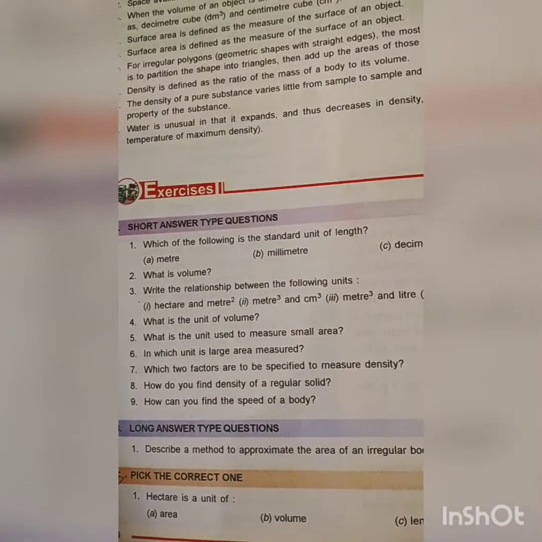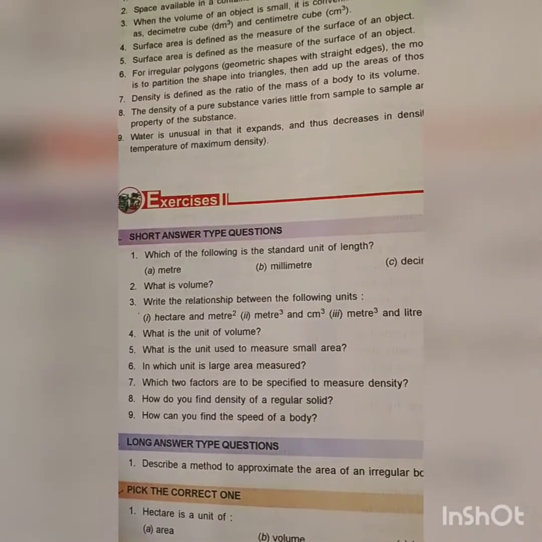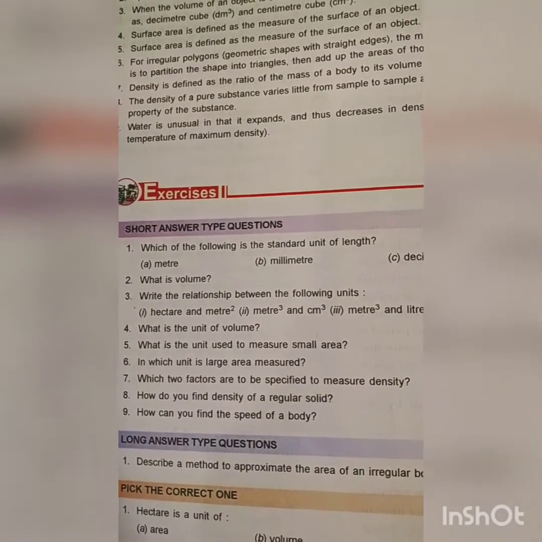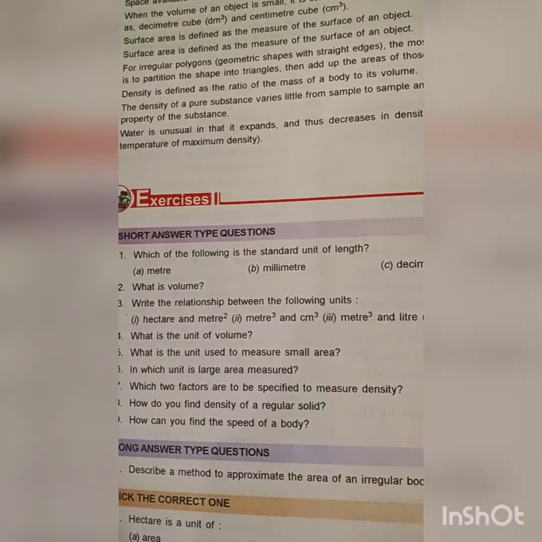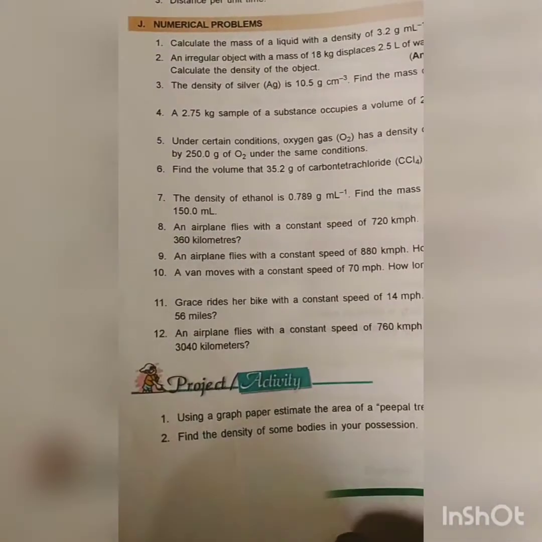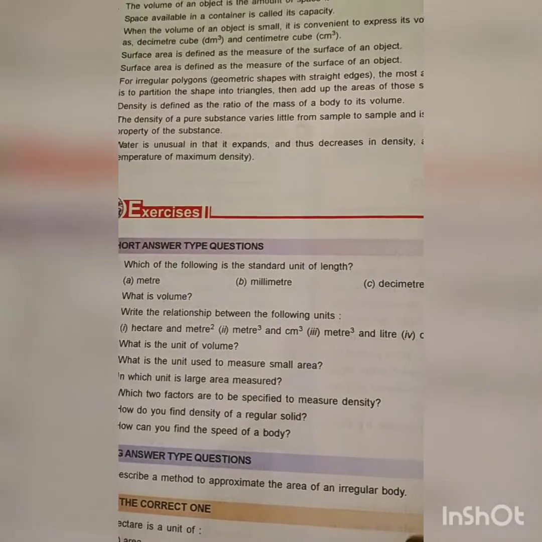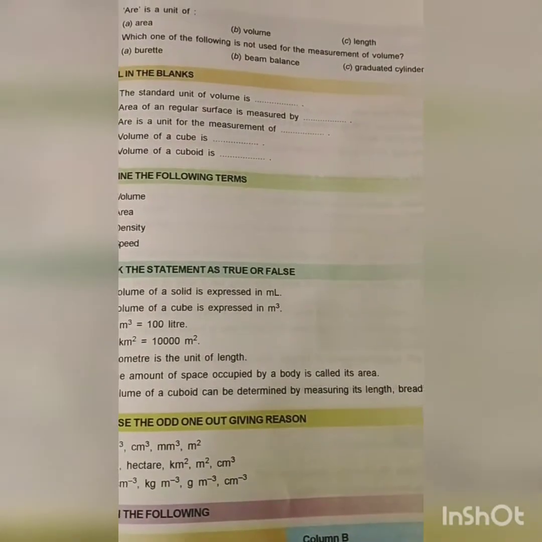So try to find the answers, and in the next class I'll tell you the answers of these exercises, and then we'll do the question answers and the remaining exercises, and the numericals also. So for today you just find the answers for these exercises, and in the next class I'll tell you the correct answers for these.